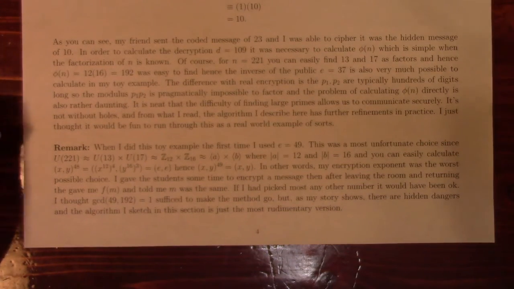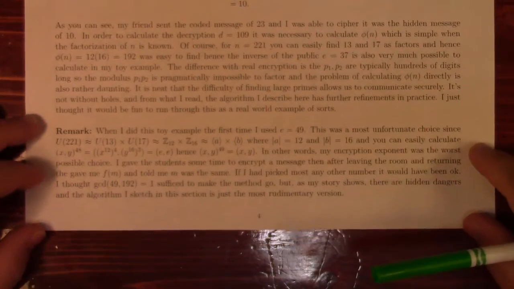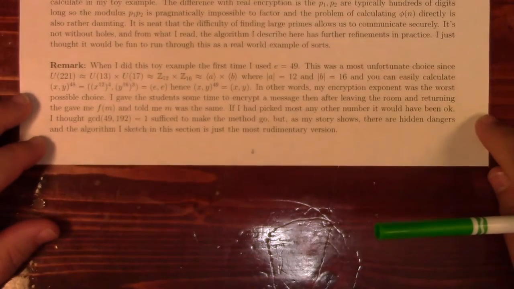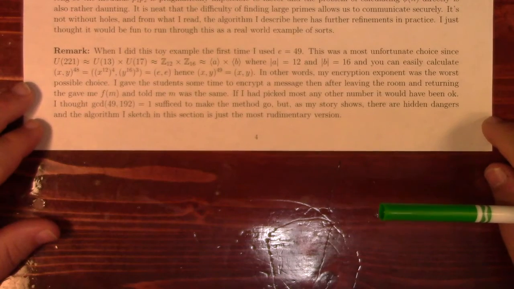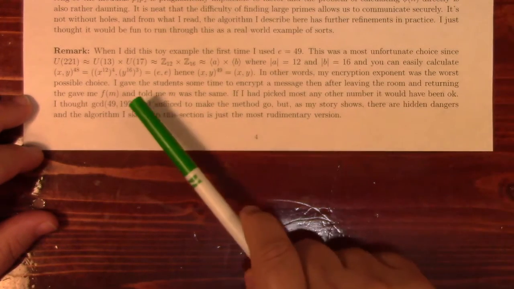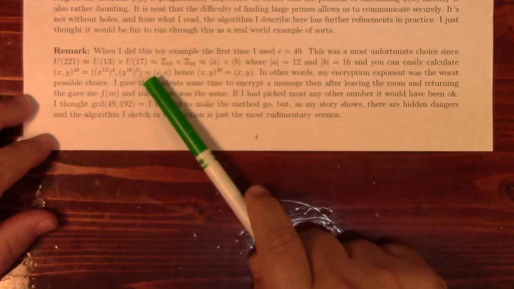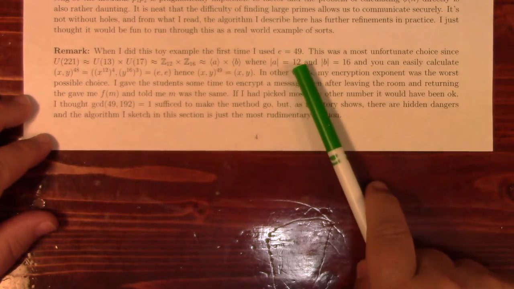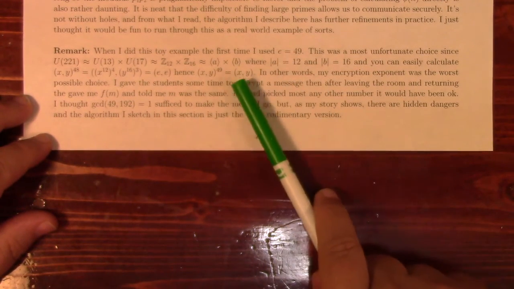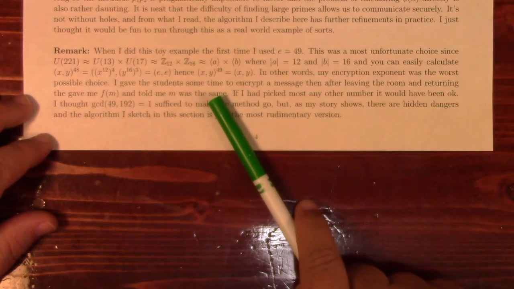But anyway, one last thing. So the first time I taught number theory, I think it was like 2015, I figured this thing out for the first time because I never really cared about encryption before I taught the course. And I thought, okay, well, I'm going to use this mod 221, right? And I calculated it. I got 192, and I thought, oh, okay, I'll use 49. 49 is clearly relatively prime to 192, right?